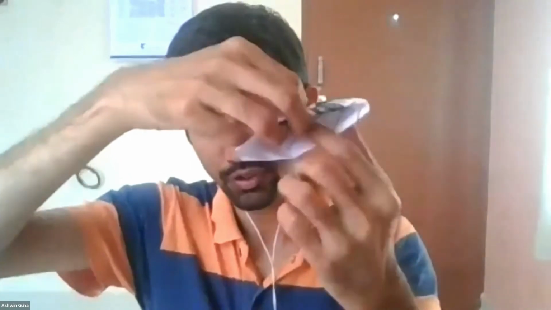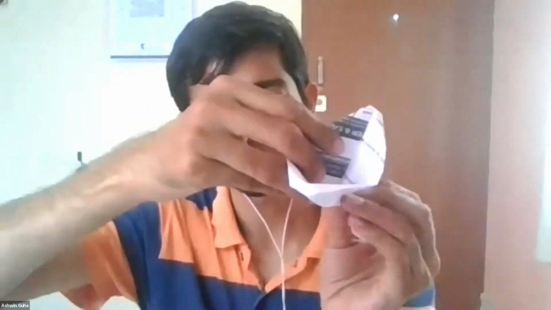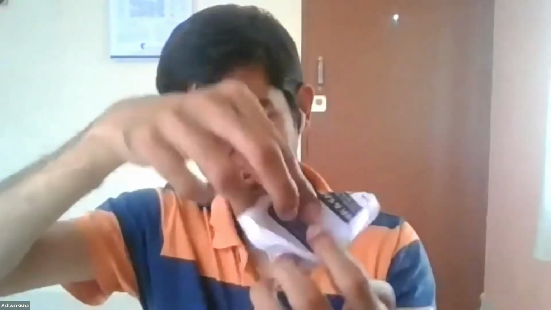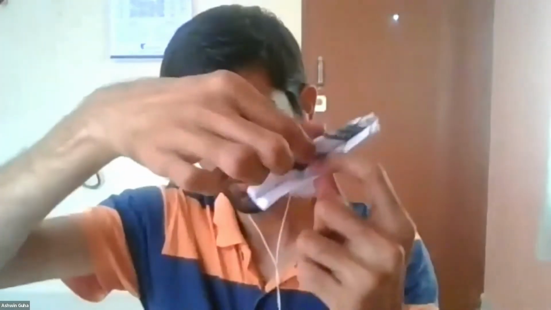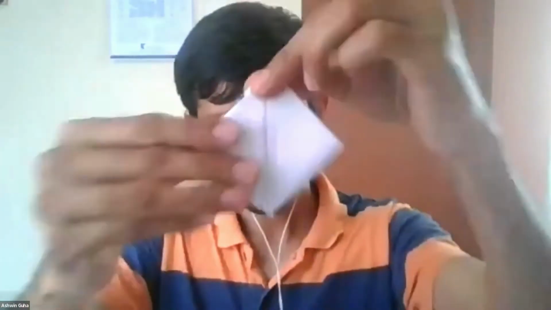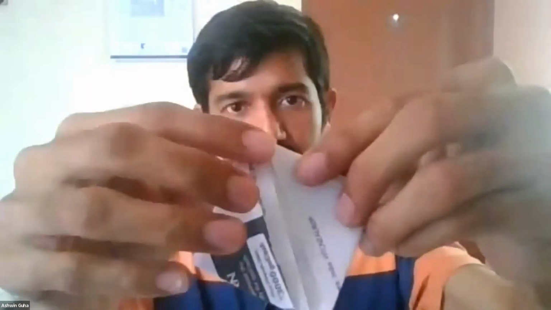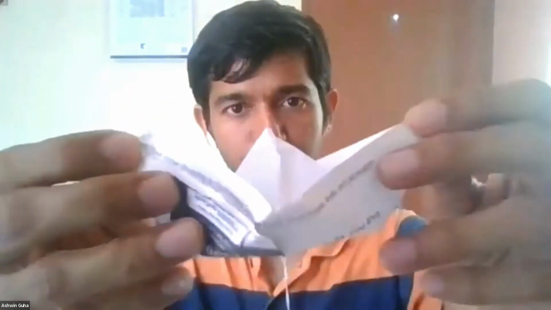So now, in the middle, you will have this, which looks like a mouth. This you open wide, and then you will get the kite. After you fold the flap, you will have this kind of cup, and once you open it, you will get this kite. And once you have the kite, you'll be able to open the flaps, and that will give you the boat.